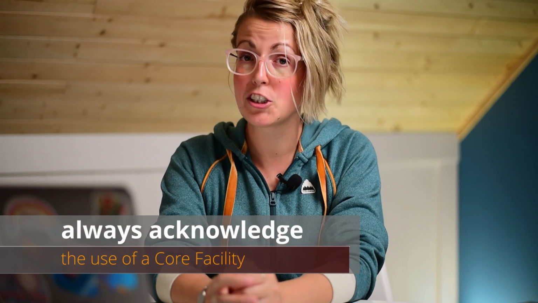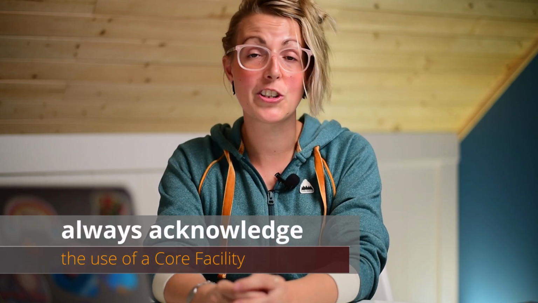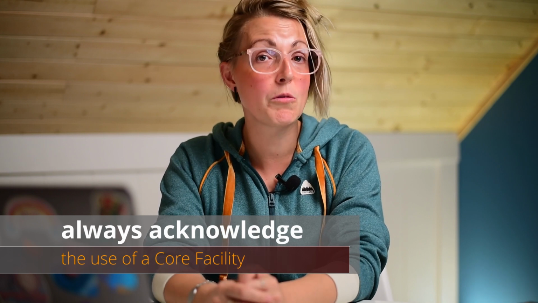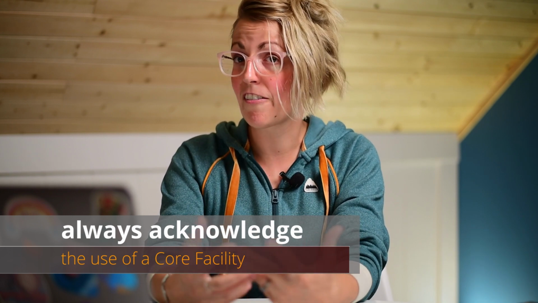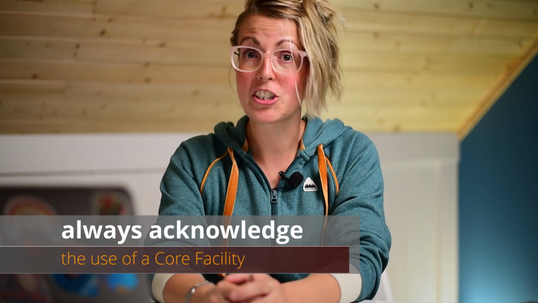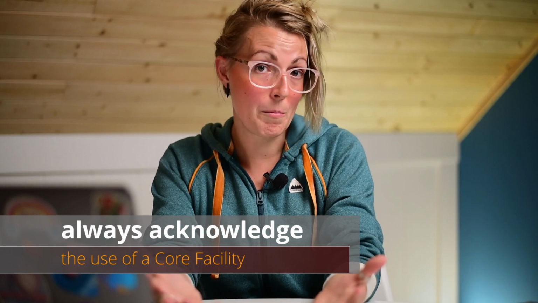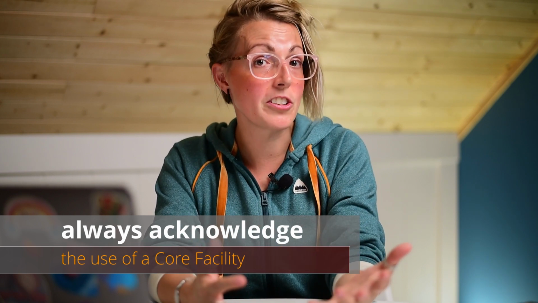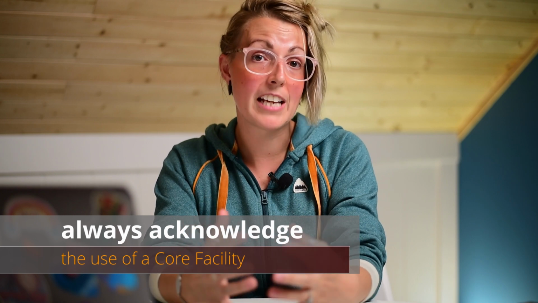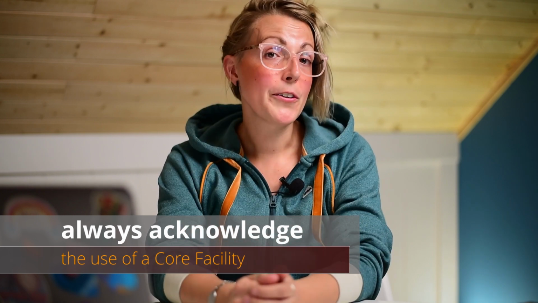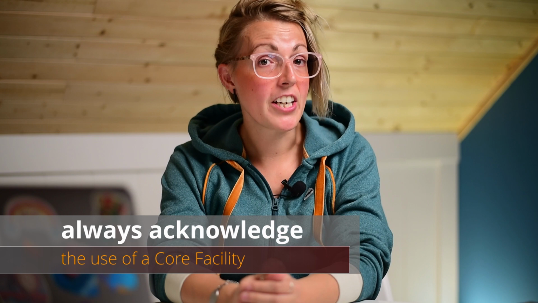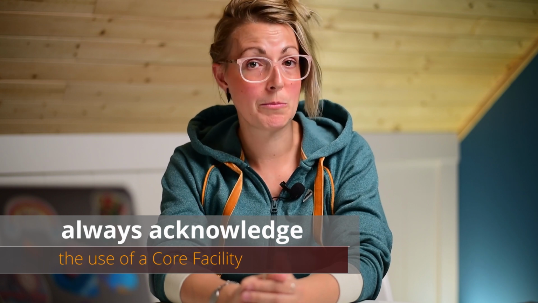And last but not least, it's always important to recognize the use of a core facility somewhere in your manuscript. These publications are a key metric used to grow the shared resource and bring in things like funding and instrumentation, which in turn makes the core better for you and your future research. So remember to include this in every paper you publish. If you're wondering how to format this, I've shared a sample acknowledgement in the description below.